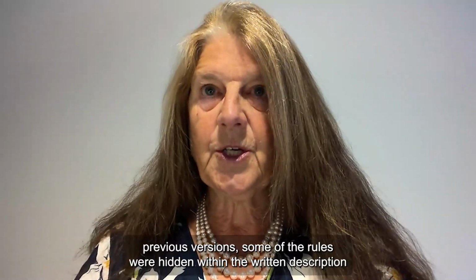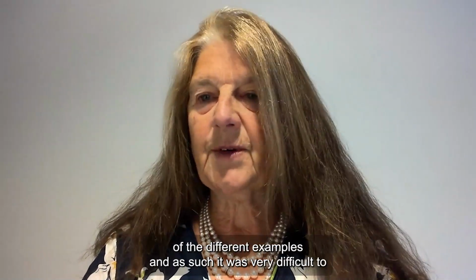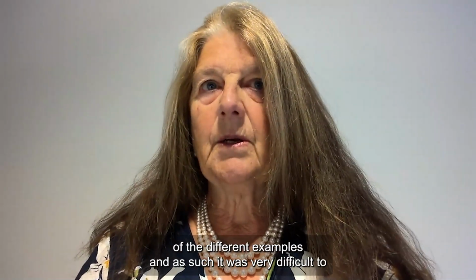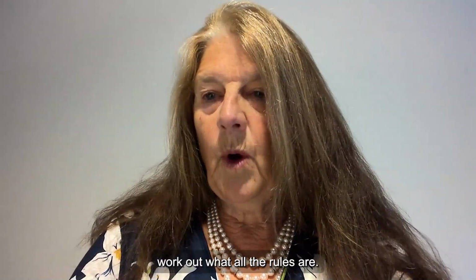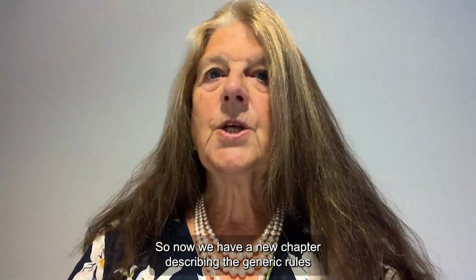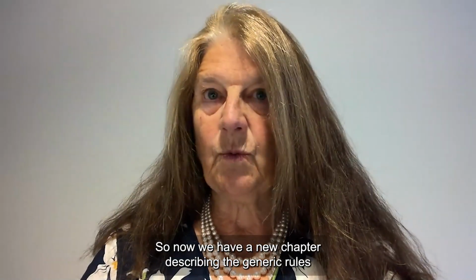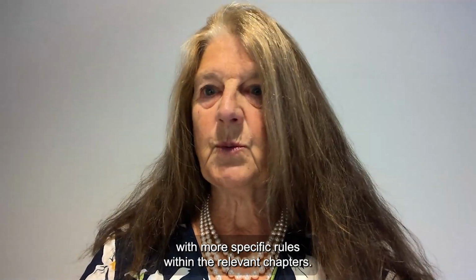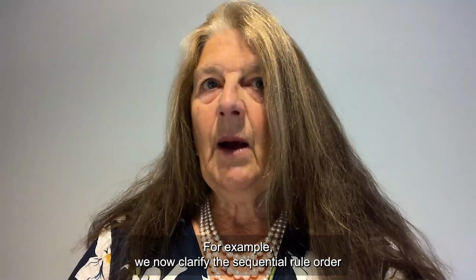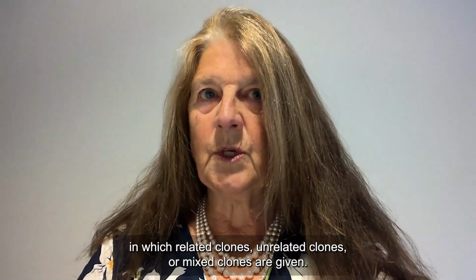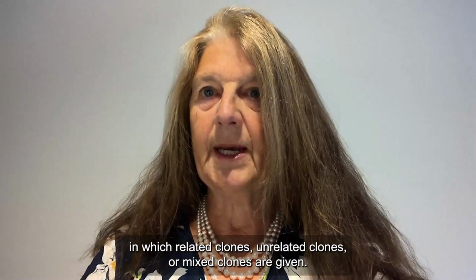Previously, in previous versions, some of the rules were hidden within the written description of the different examples, and as such, it was very difficult to work out what all the rules are. So now we have a new chapter describing the generic rules with more specific rules within the relevant chapters. For example, we now clarify the sequential rule order in which related clones, unrelated clones, or mixed clones are given.